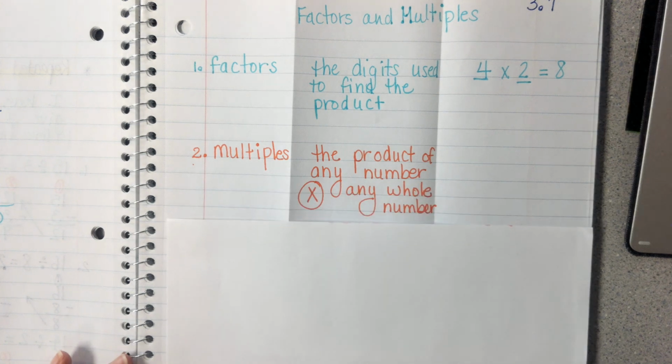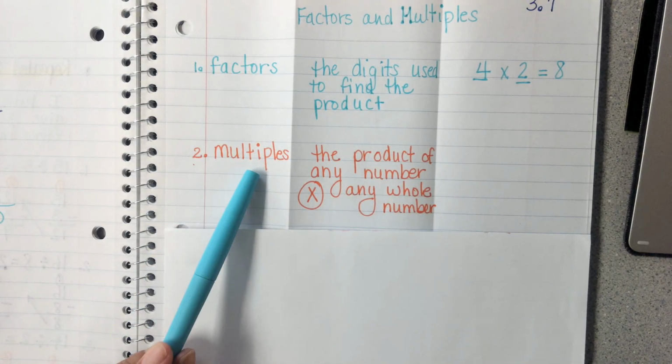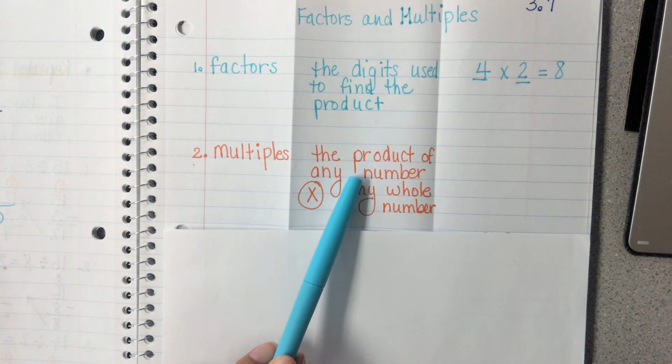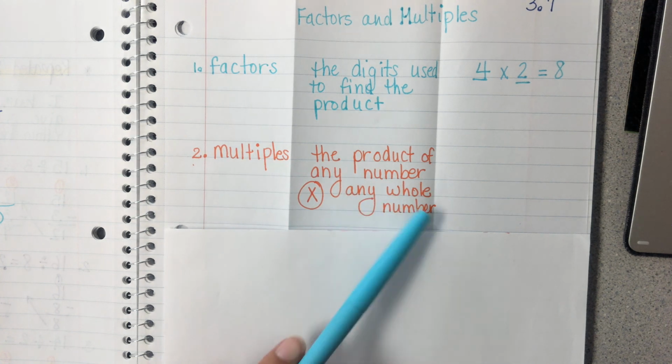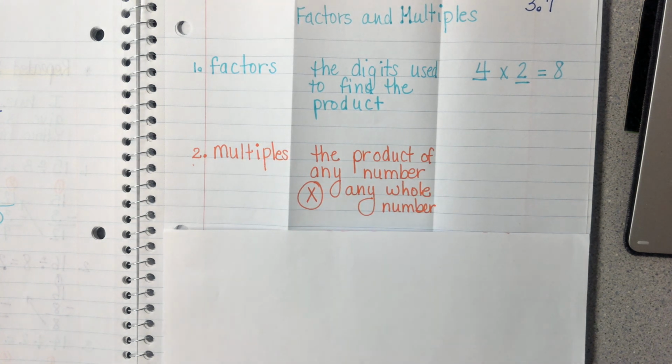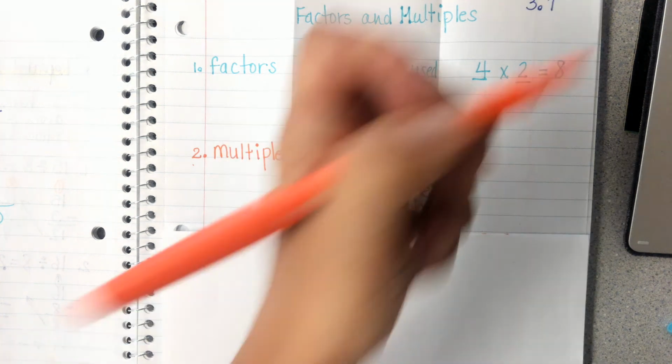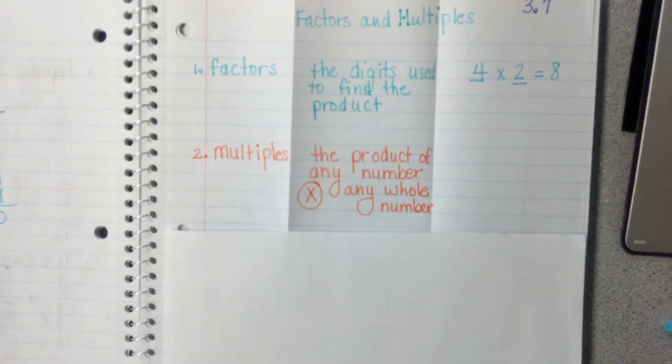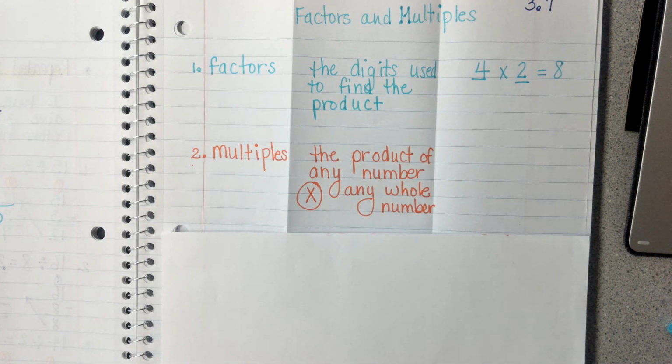Multiples are the product of any number times any whole number. So we've got 8 could be a multiple, but we're going to see it in a different manner. I'm going to show you the multiples of 4.